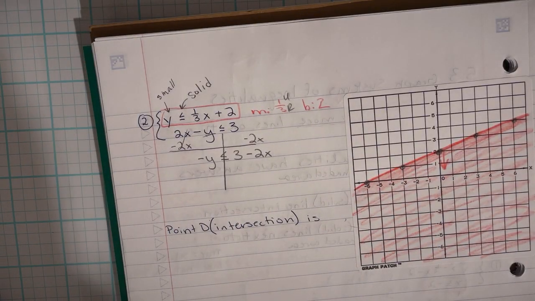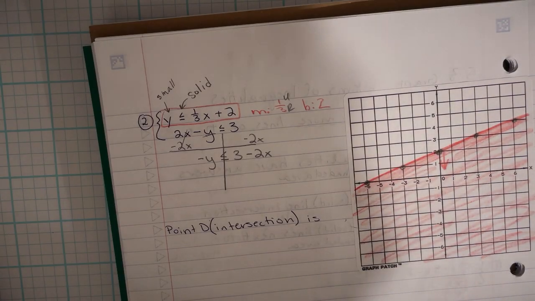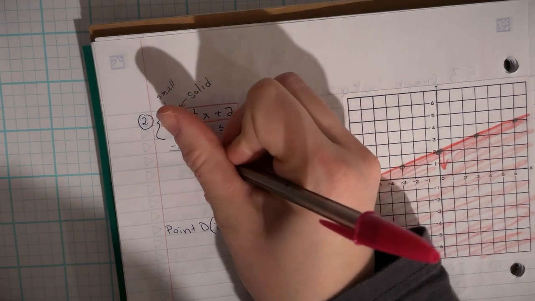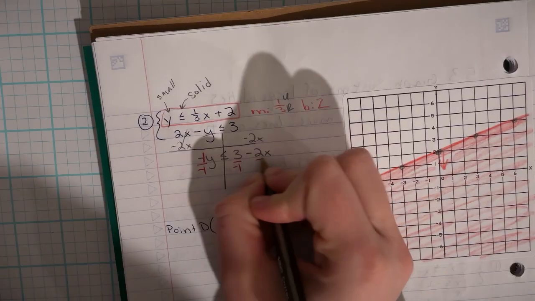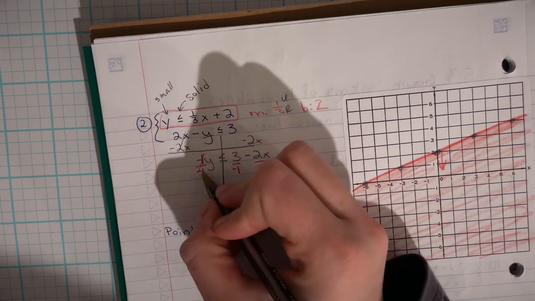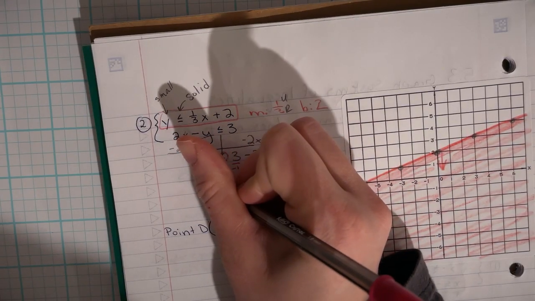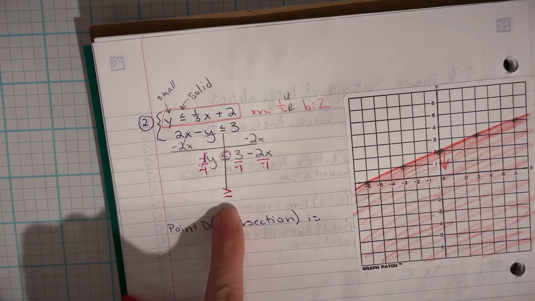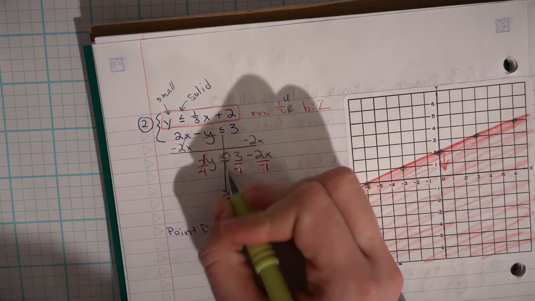I do have a negative still next to our y. So I'm going to get rid of it, and I do that by dividing. When I divide on the other side, I got to divide all of the pieces. But we got to be careful because when we divide by a negative 1, this gets changed. It flips whenever we divide by a negative across the inequality.